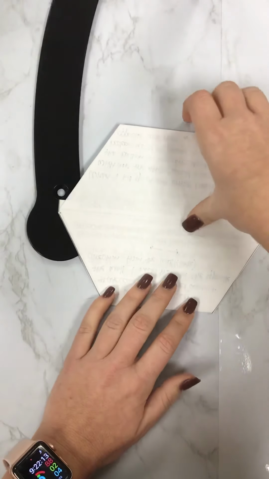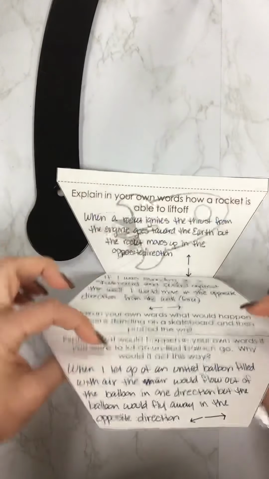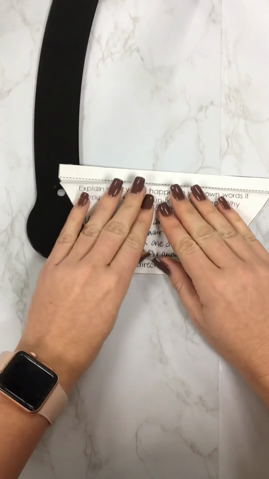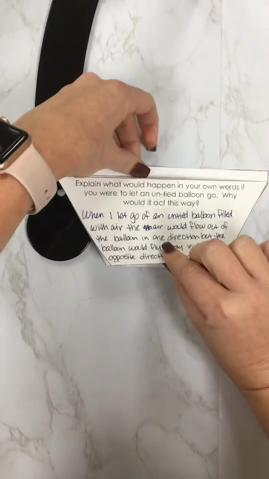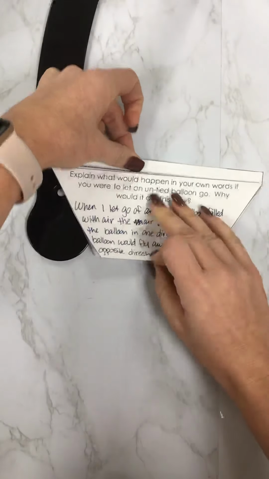So right now we can't read anything. This doesn't do us any good. So what we're going to do is we're going to take this top part. So you see now we folded between the first and second. We want to fold the third example down along this line so that we can actually read what we wrote. Okay, so now it's going to look like this. We're going to be able to unfold it kind of like an accordion.